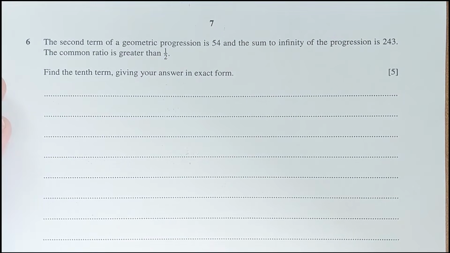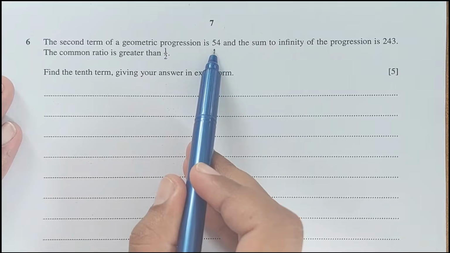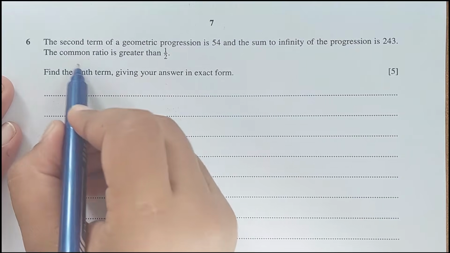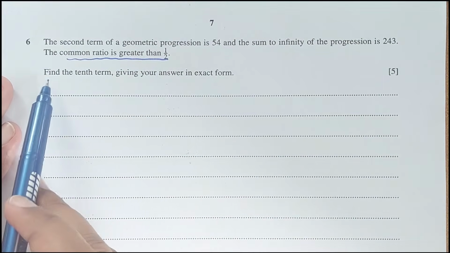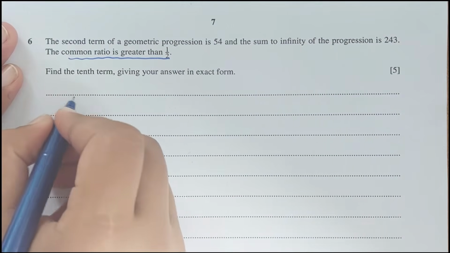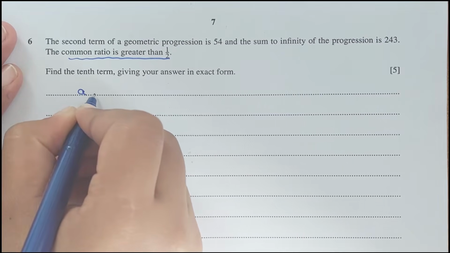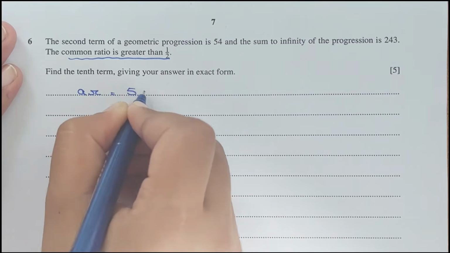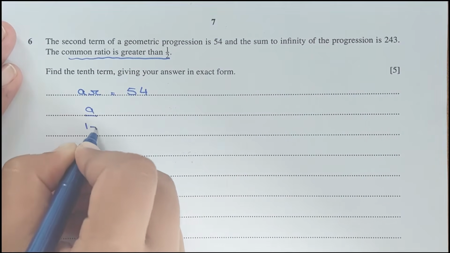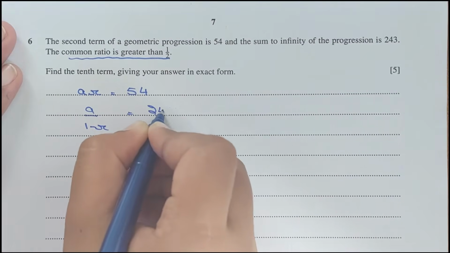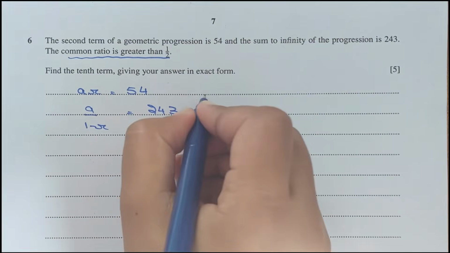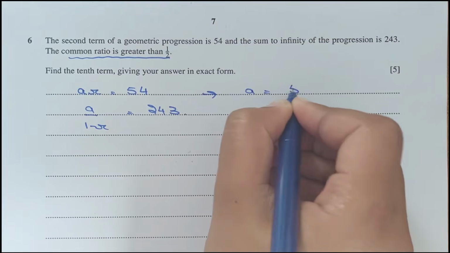Question number 6. The second term of a geometric progression is 54 and the sum to infinity of the progression is 243. The common ratio r is greater than 1 by 2. Find the 10th term giving your answer in exact form. Okay, so we have been given the second term, which is ar, which is 54, and S infinity, which is a over 1 minus r, is 243, right? So from this, let me solve for a from here. a is 54 over r.